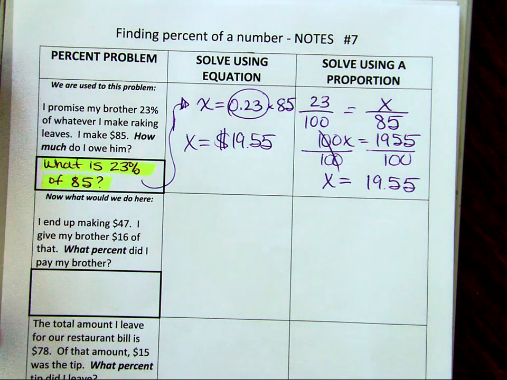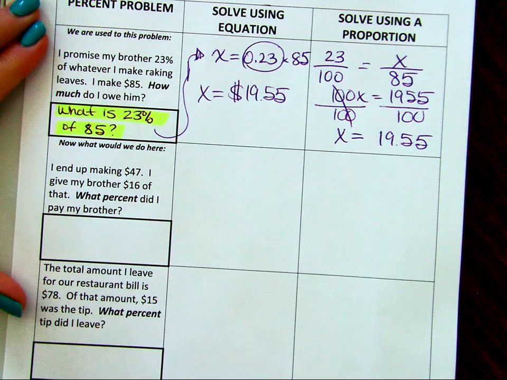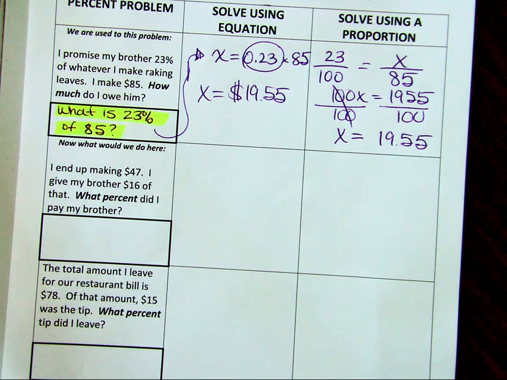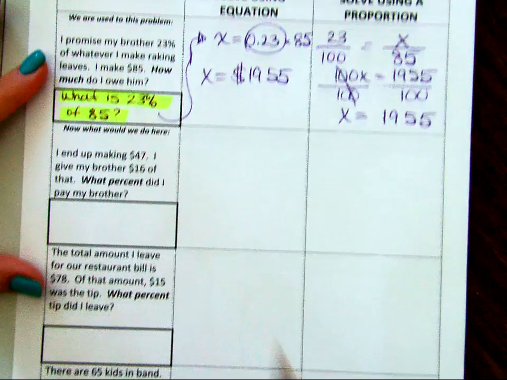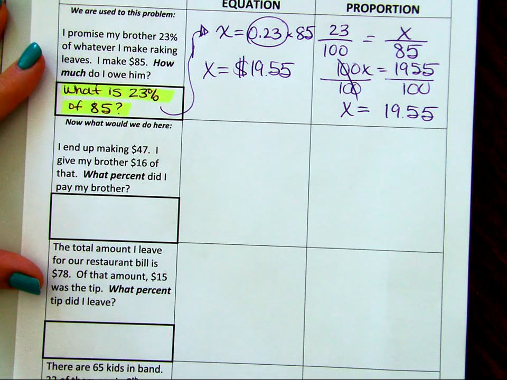Here's the spin on today. The spin on today is this. I say to my brother, whatever money I make, I'm going to give you some of it. Does he come out and say what percent? No, I just said I'll give you some of it. So let's say the day is done, you shoveled all the snow, you've raked all the leaves, you sit down, you have a cup of hot cocoa, and you count your money. And you ended up making $47. You hand 16 of that over to your little brother. So the question is what?